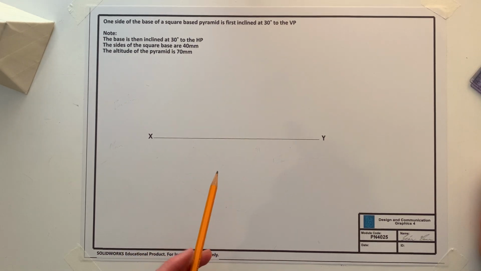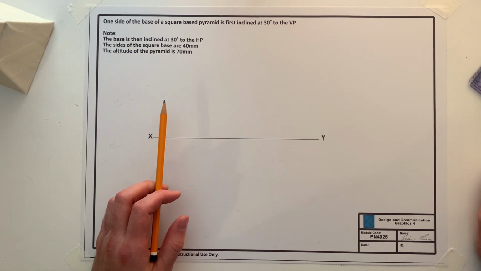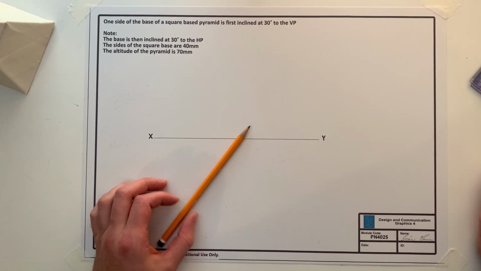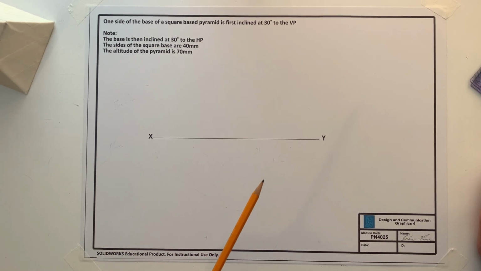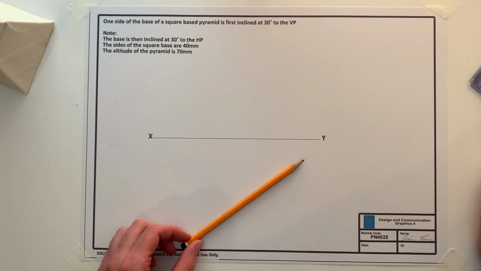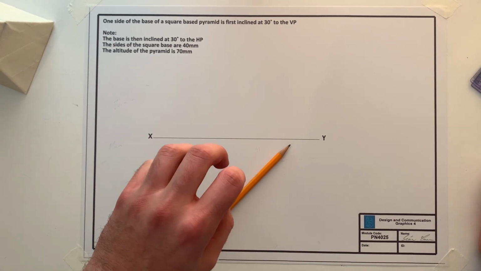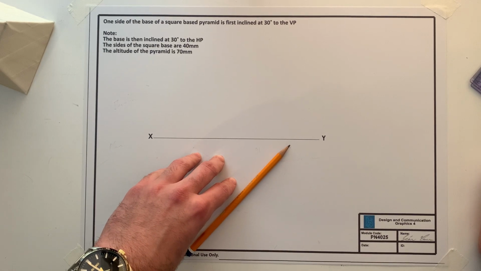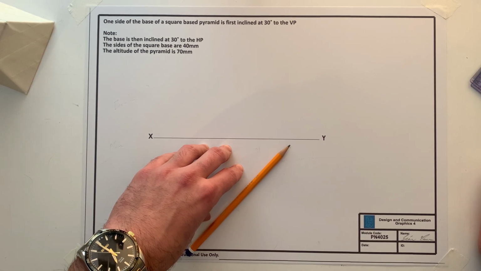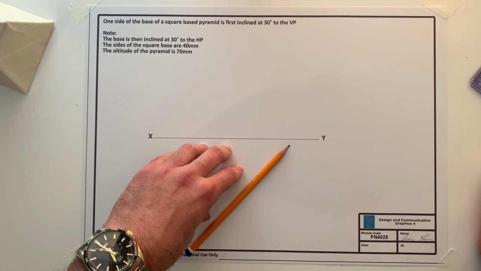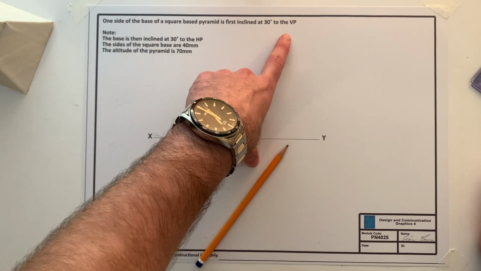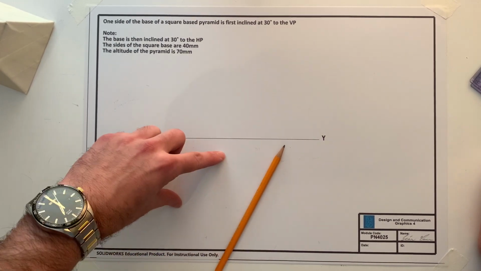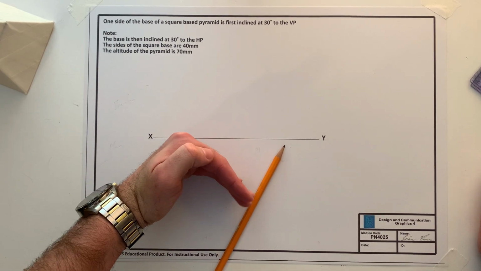Now, the first thing I want to talk about before we kick things off is that to draw this, we're going to have to think back on some of the knowledge that we gained through our junior cert cycle. So think back on rotations. So what we're going to need to do is draw the square base pyramid like normal in elevation, or sorry, in plan first of all, and then we're going to take an auxiliary view, and then we're going to incline it at 30 degrees. The first square that we draw can be inclined to the vertical plane because it's lying flat on the horizontal plane, so we can still draw it as a square that's just 30 degrees offset.